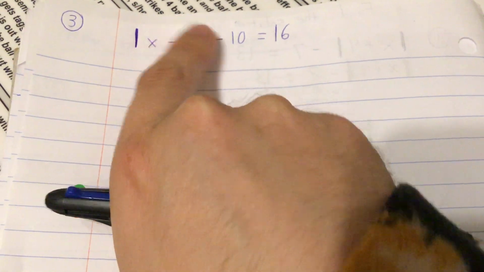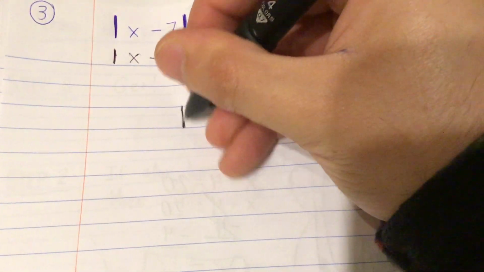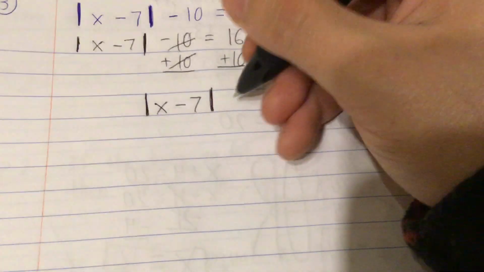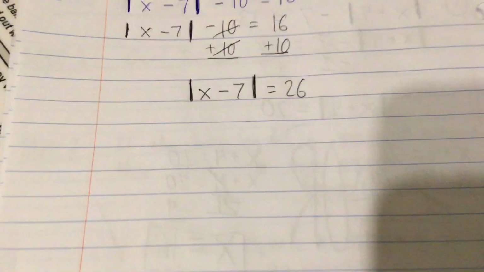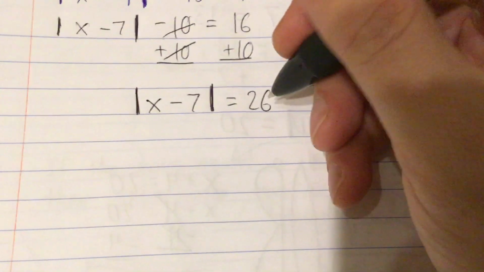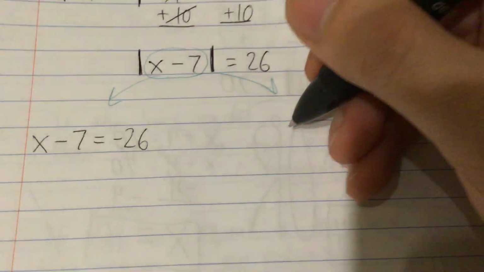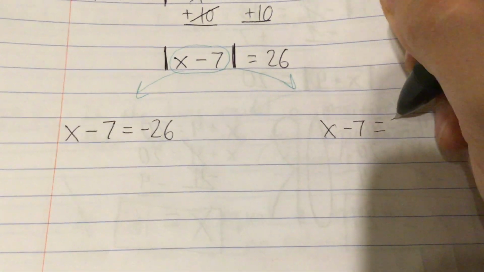So I'm going to undo minus 10 by adding 10 on both sides. I want to do the algebra before the algebra. So let's add 10 to both sides and get the bars isolated. So I've got the absolute value of x minus 7 is equal to 26. Now, is this problem solvable? Yes. The absolute value is equal to a positive output, so I can split this into 2 equations. Either x minus 7 is equal to 26, or x minus 7 is equal to negative 26.